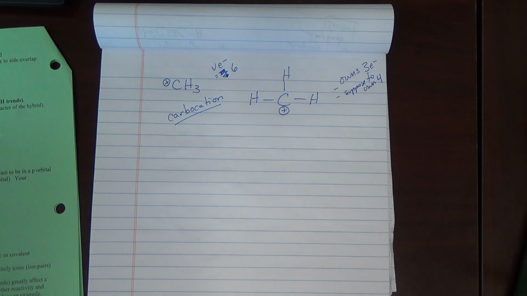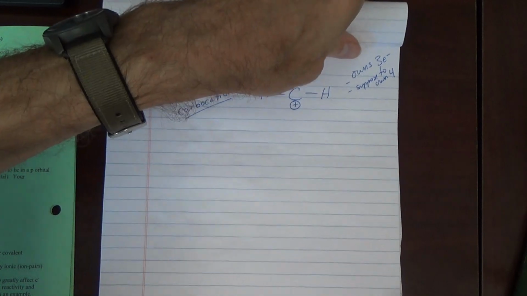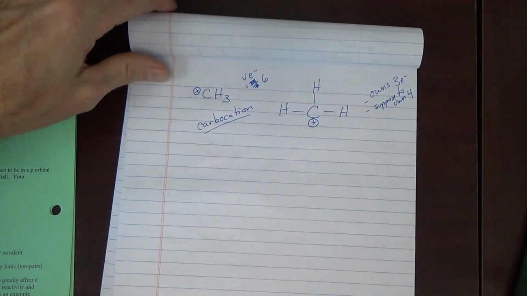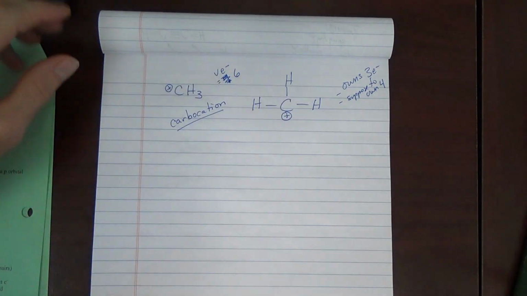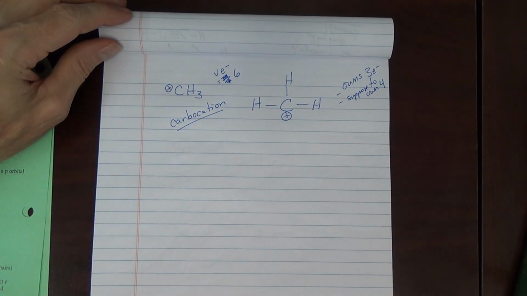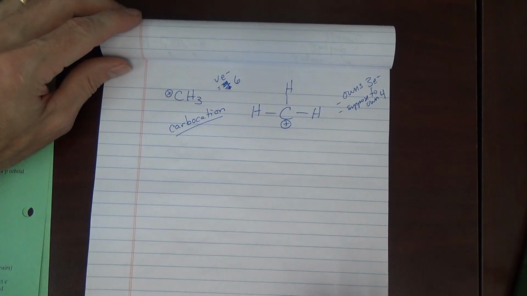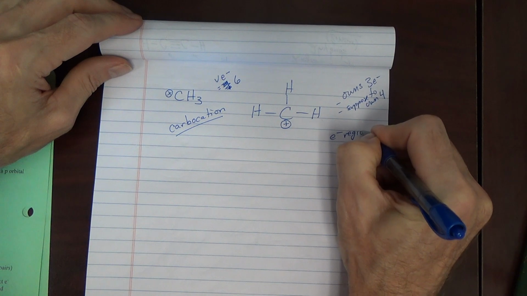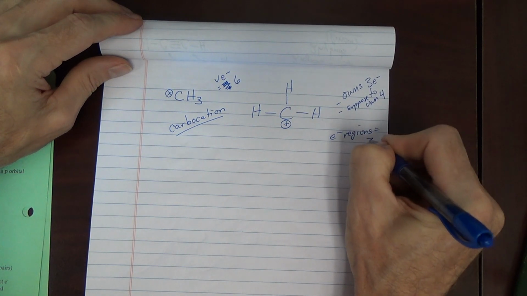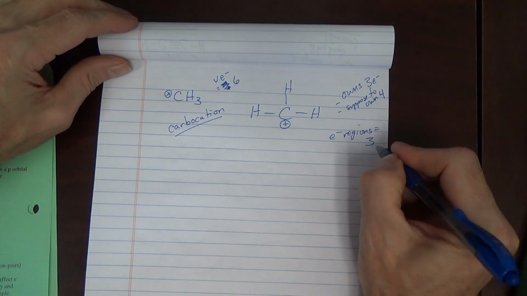It is possible. But the question here is, what's the hybridization of that carbon? And what's the exact geometry of those bonds around that carbon? The first question we want to ask is, how many electron regions? And that would be 3. Single bond, single bond, single bond, 3 regions.